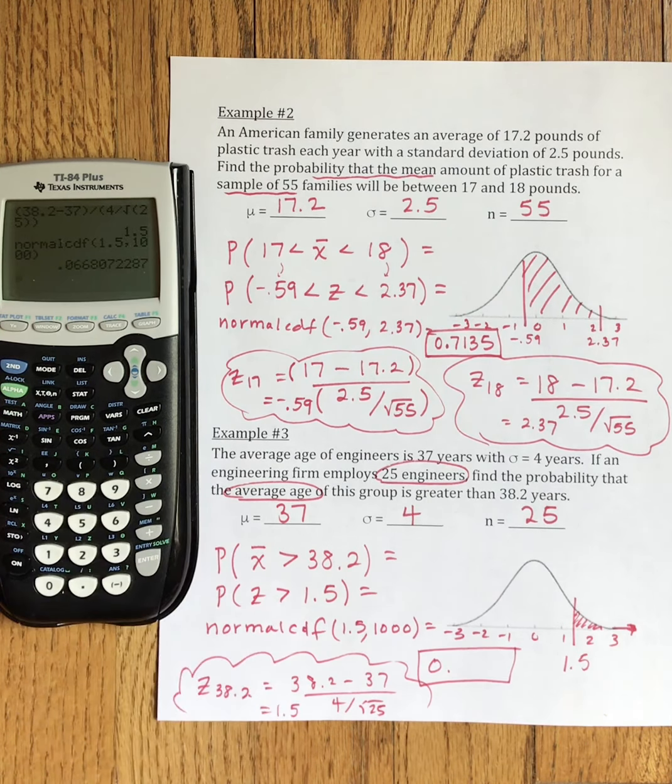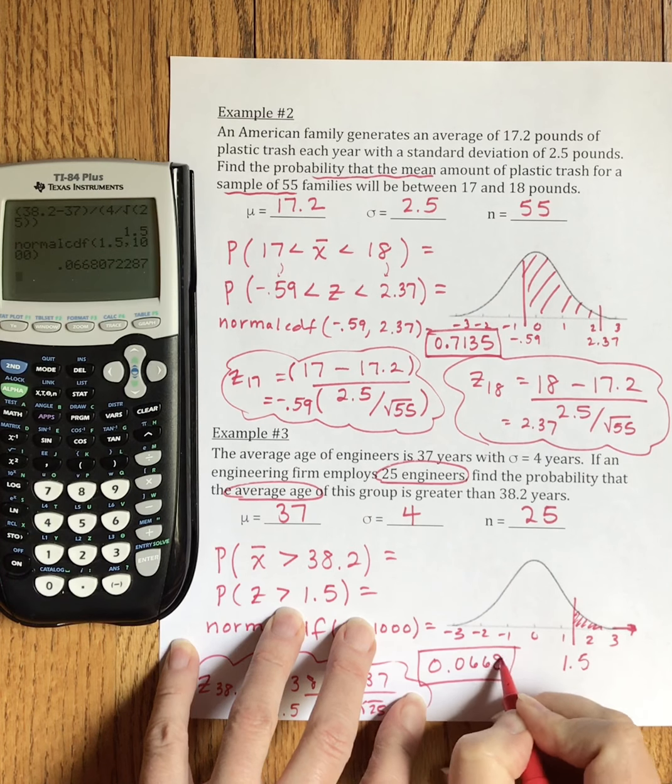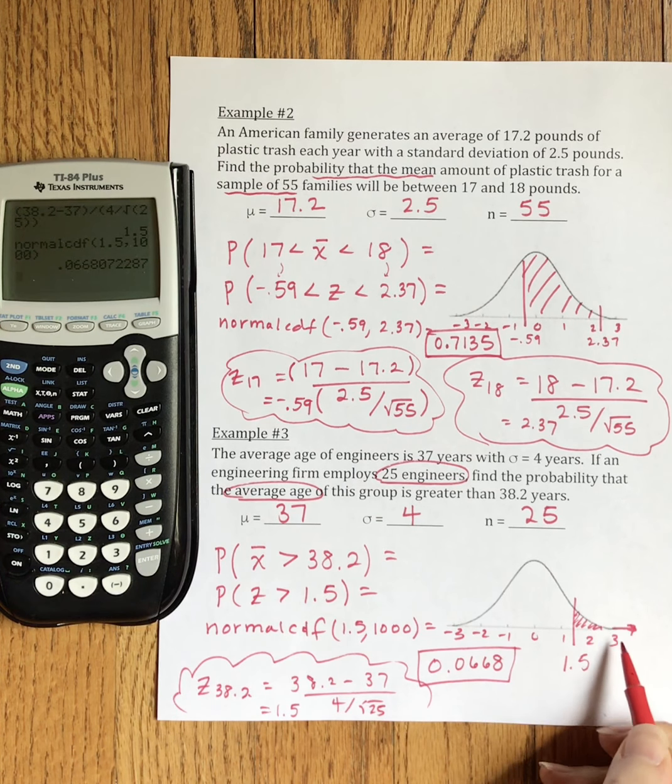And looks like it rounds to 0.0668. Small number, like we expected since we shaded a small area.